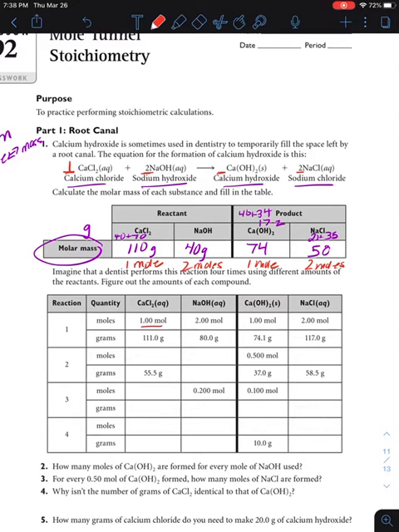They give it to you. They tell you that there's 1 mole of CaCl2, 2 moles of NaOH, 1 mole of Ca(OH)2, and 2 moles of salt. We've also calculated 111 grams of CaCl2. You have 2 moles of NaOH, and so what happens is we had to take 2 times the 40 to get to that many grams. Okay, so for every 1 mole of calcium chloride, we need 2 moles of NaOH. So we take the gram formula mass and we multiply it by the number of moles. That's how we get to 80.